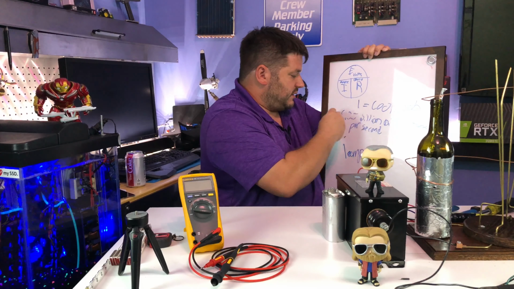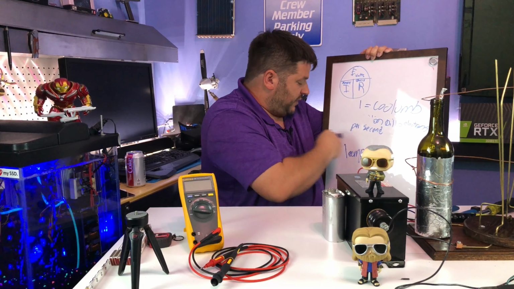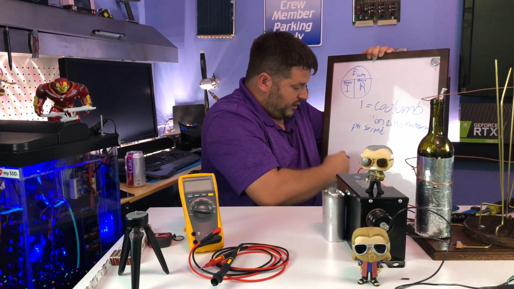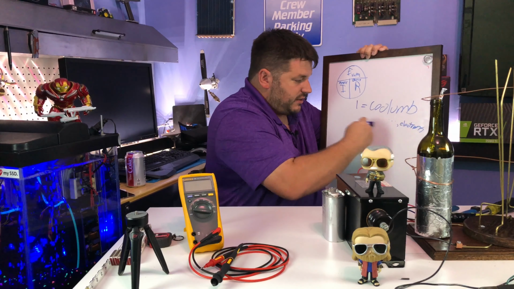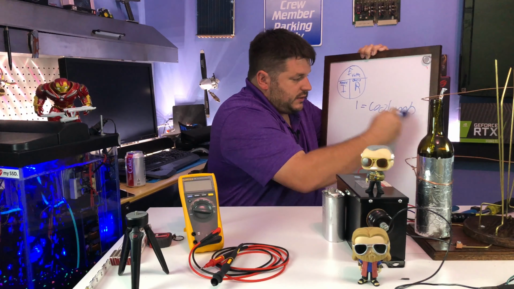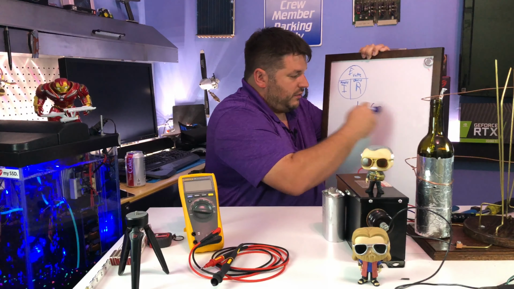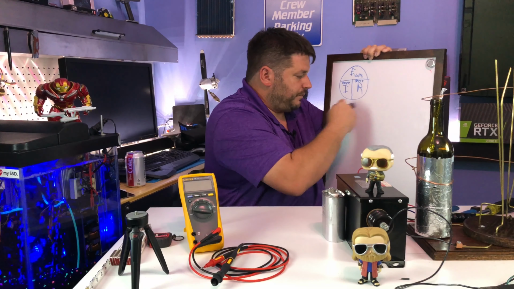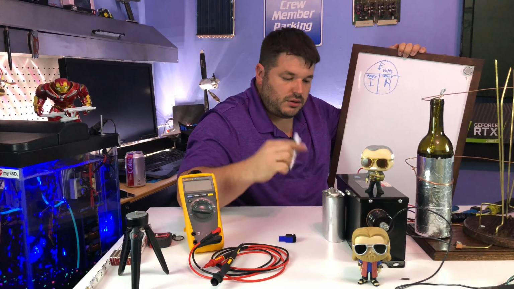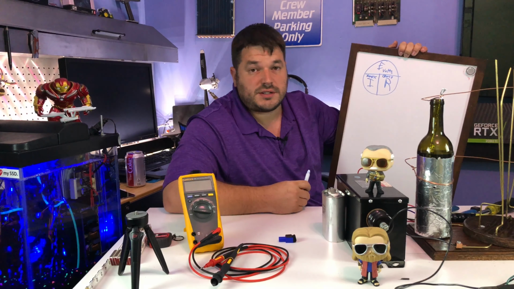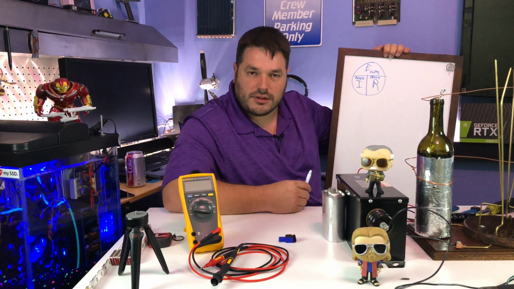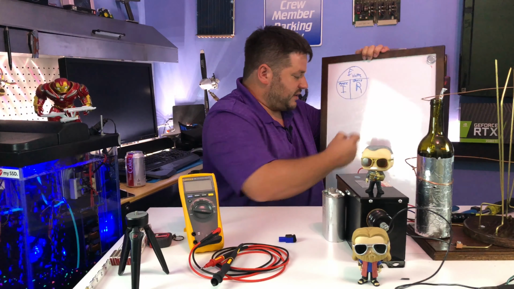Now, a resistance. Not to get too vague about it, but the resistance here is basically anything that impedes the flow of electrons. So, let's say you have an electric resistance heater, a hair dryer. That's a perfect example.